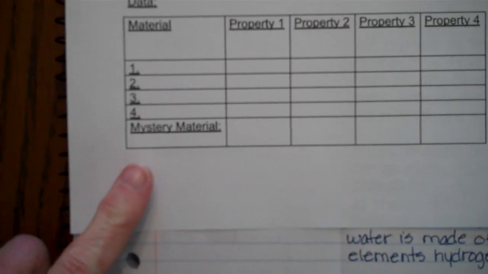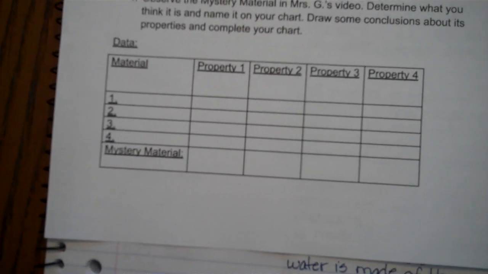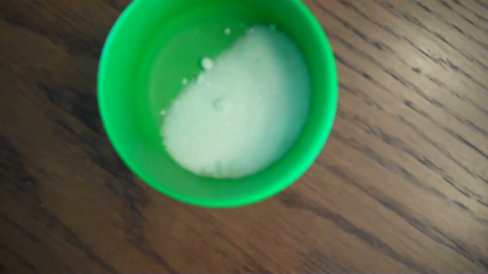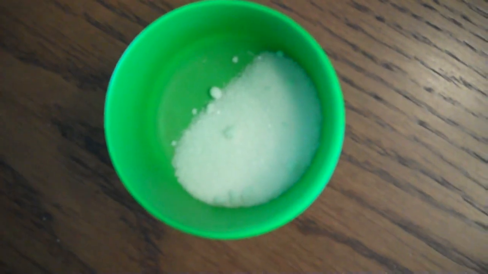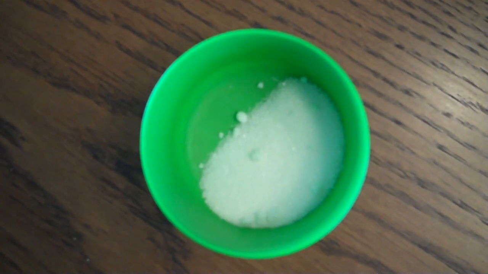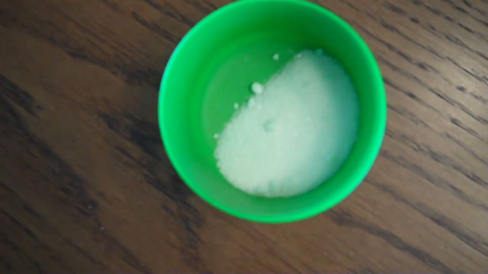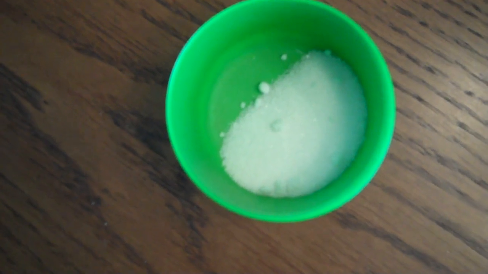The last thing on your chart says mystery material. That's because I am going to show you a material and you're going to have to do some observations to see what that material is, what the properties of that material are. This is our mystery material, and I'm going to go through some different tests of properties, and if you happen to have those properties on your chart, you can fill in your chart to identify the properties of this material.